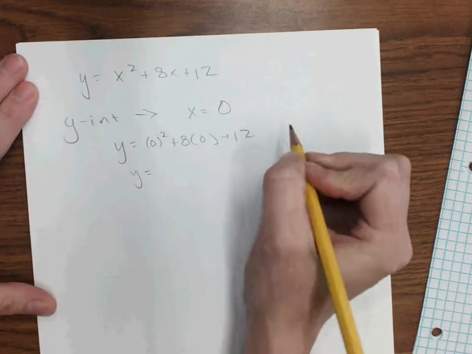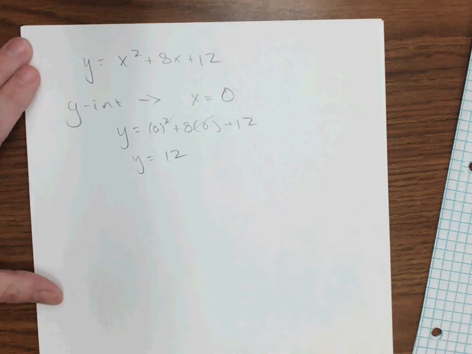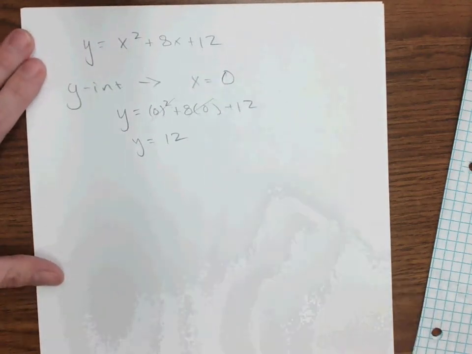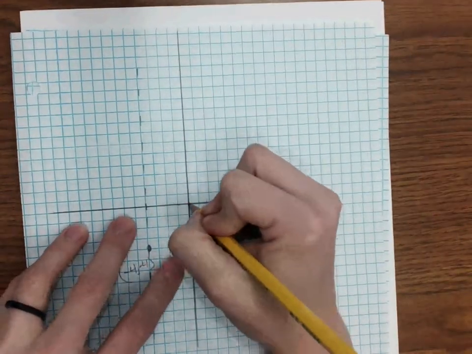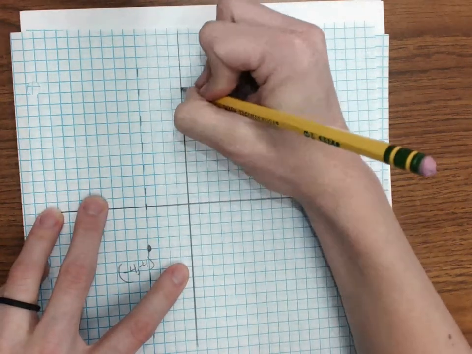I love finding my y-intercept because it's always really easy. I can just basically ignore my x's because they go to 0. Now, adding that to my graph, so here's 0, 1, 2, 3, 4, 5, 6, 7, 8, 9, 10, 11, 12.